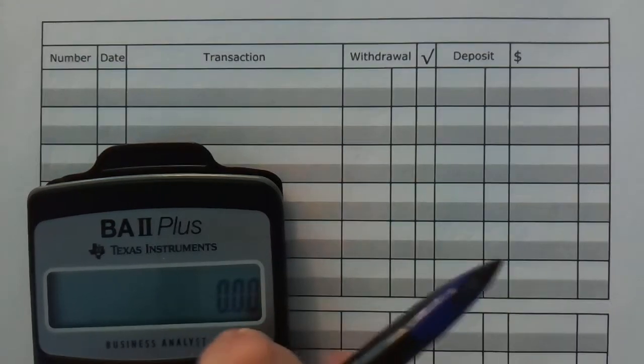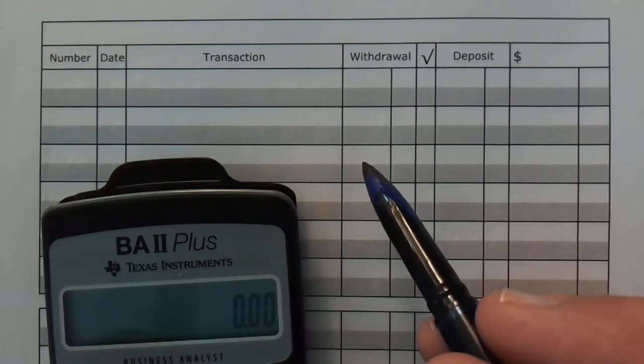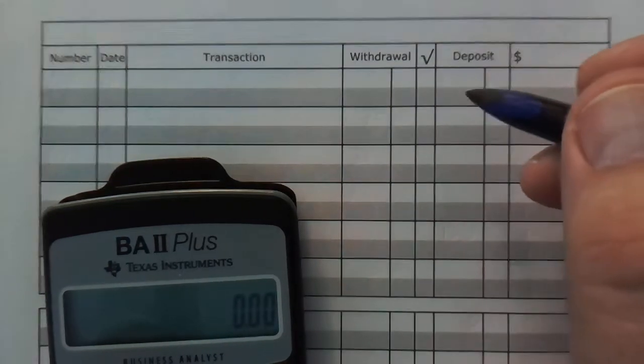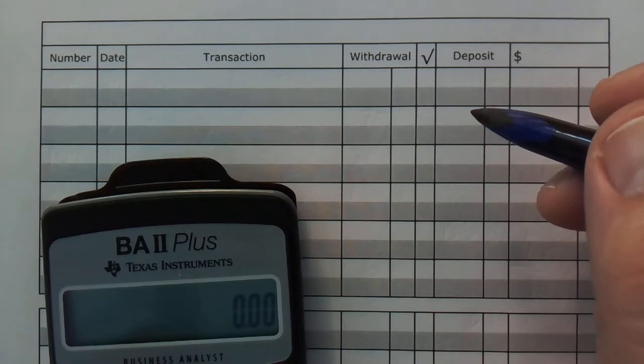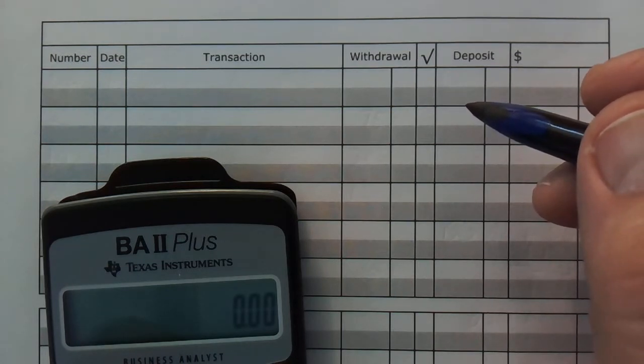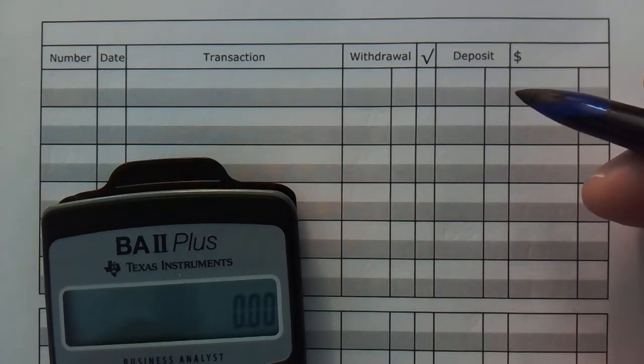So what you need to do is keep track of all of your transactions in a check register. You can get a check register from the bank for free, just ask for one, or you can create your own, such as this one here, to keep track of everything.